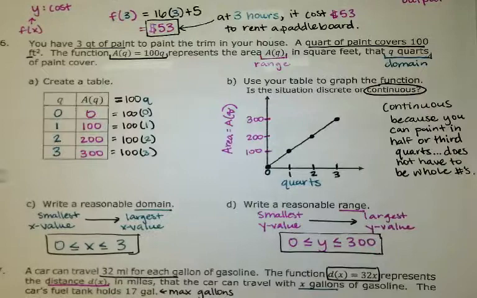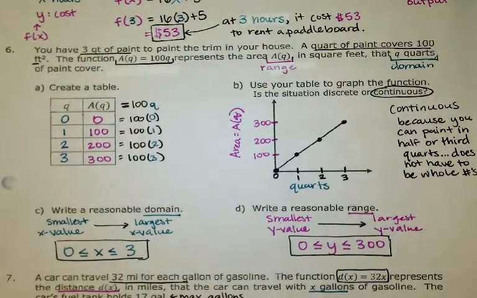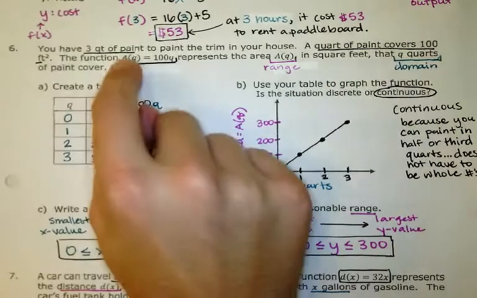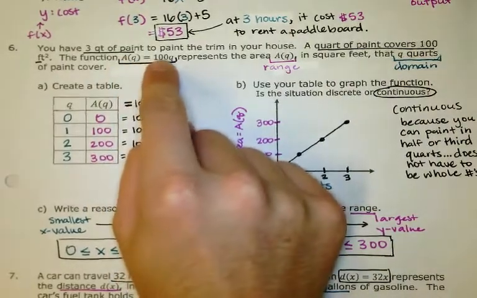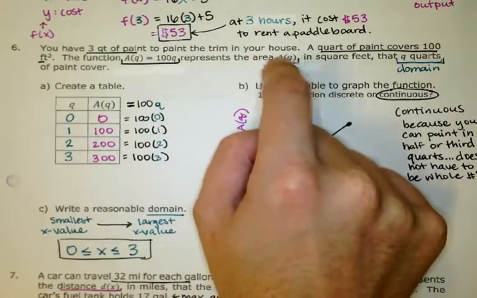If you have 3 quarts of paint to trim your house, and if we know that a quart of paint covers 100 square feet, the function A of Q, which is the area, is equal to 100 times Q, and represents the area in square feet that Q quarts of paint cover.